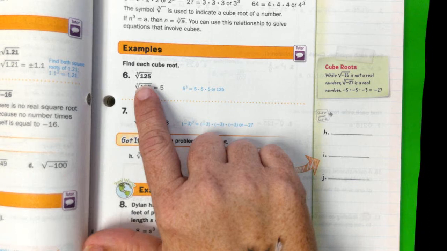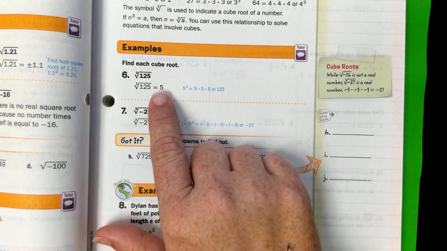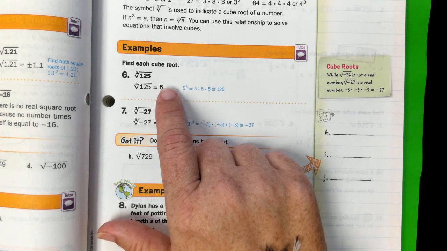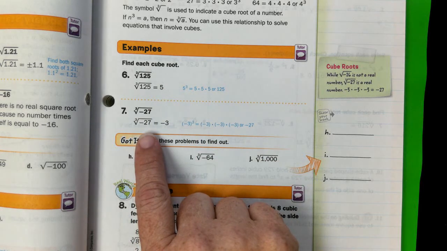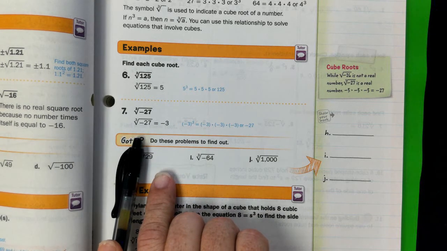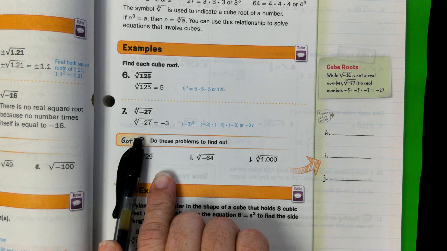So the cube root of 125, y'all wrote it down. The cube root of 125 is 5 because 5 times 5 times 5 is 125. Now, these, you can have a negative inside the cube root symbol. You know why? Because a negative times a negative times a negative is a negative.